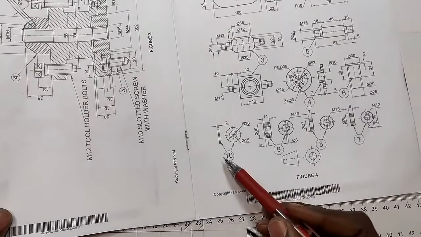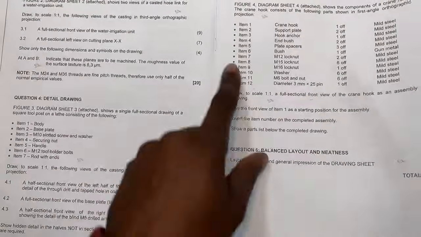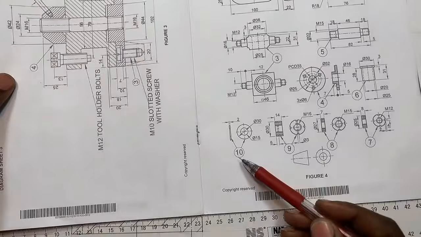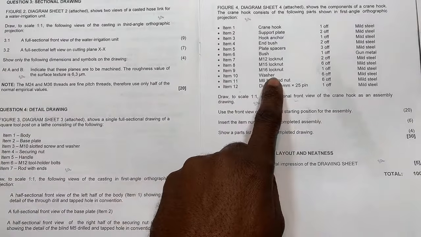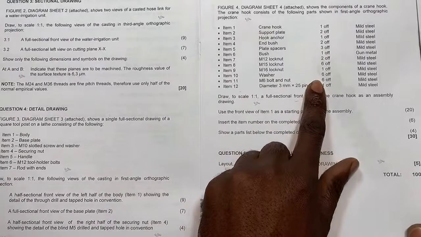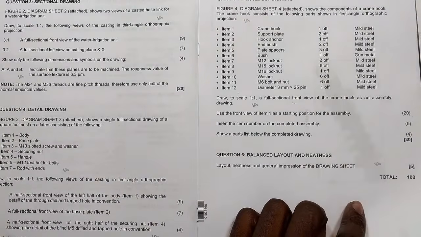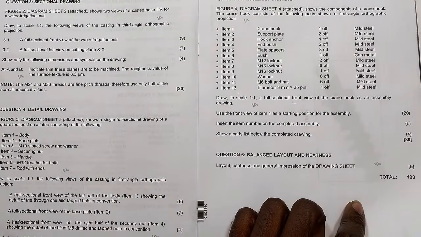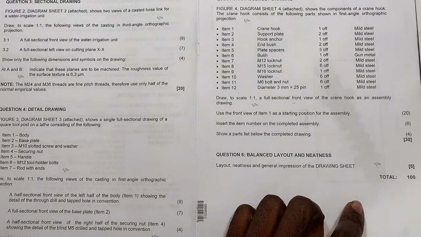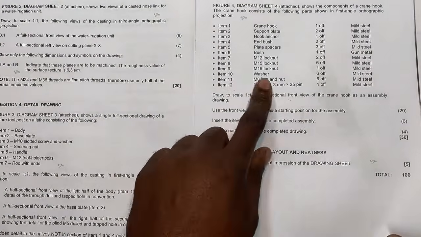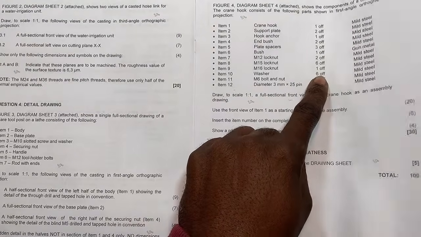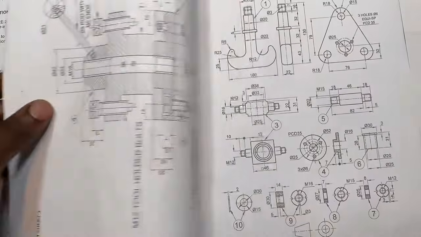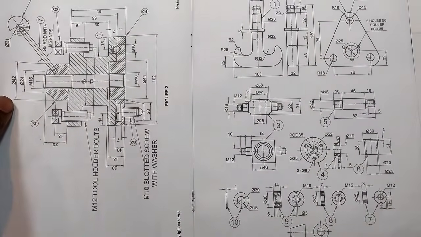So item 10, remember we are having item 1 till item 12. So item 10, how many times? And item 10 is the washer. Item 10, the name of it is the washer. You know what is the function of a washer? What is the function of a washer? Okay, so you have to draw it 6 times. And you must know which comes first between a washer and a nut.